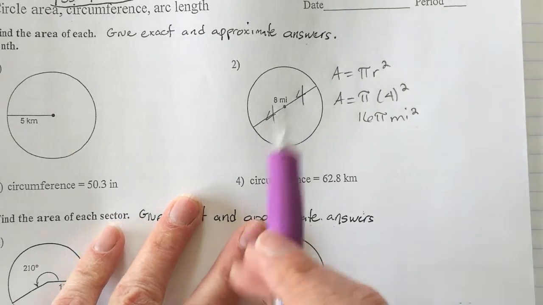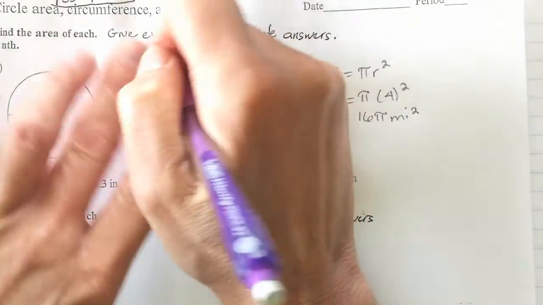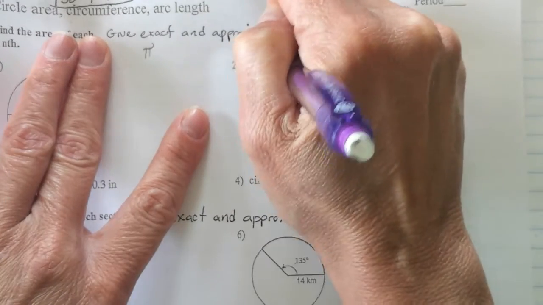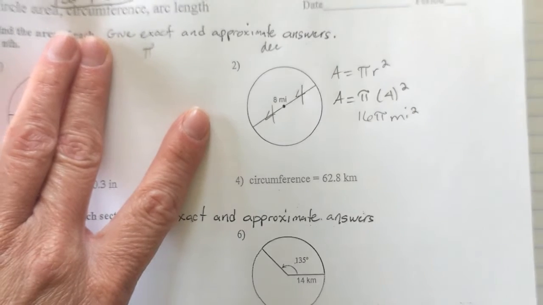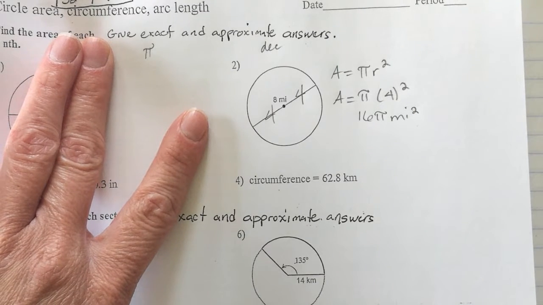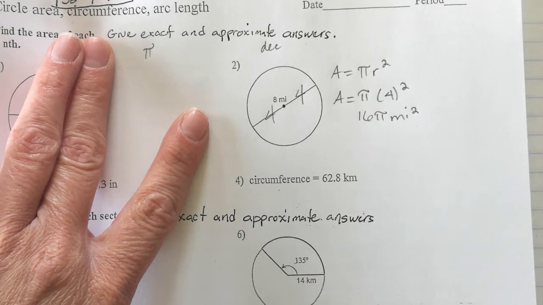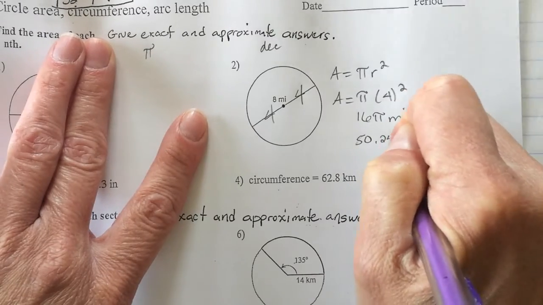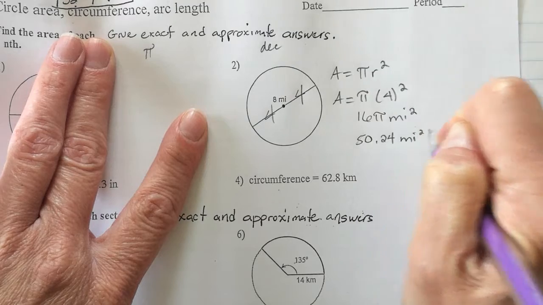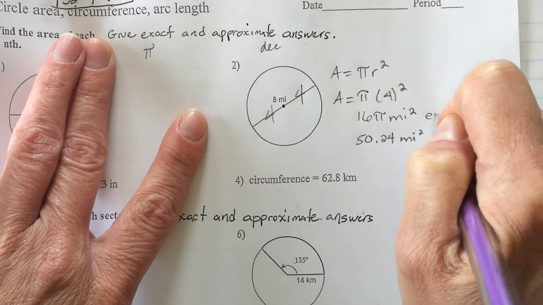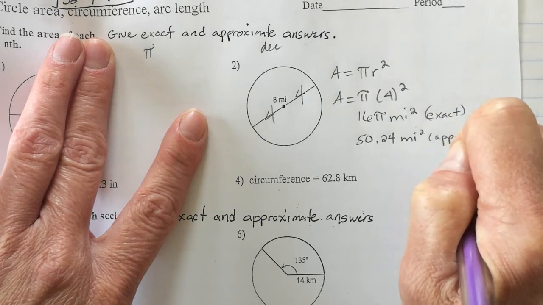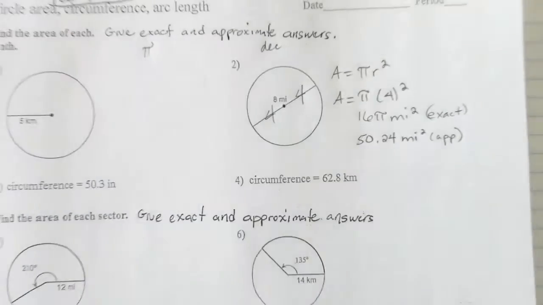Now if you notice the directions, it says give exact. That means leave pi in the answer, and then approximate, that means decimals. So when I grab my handy dandy calculator, I'll use 3.14 for pi. That would give us 50.24 miles squared. So this is the exact with pi, and then the approximate with the decimal.